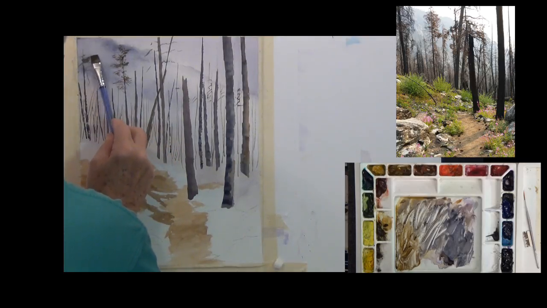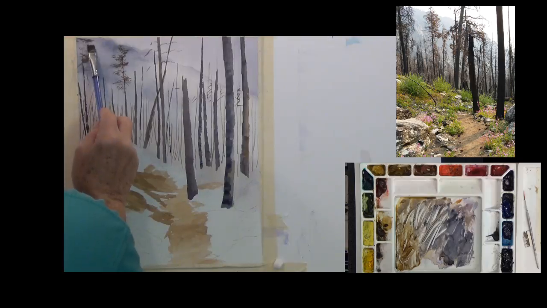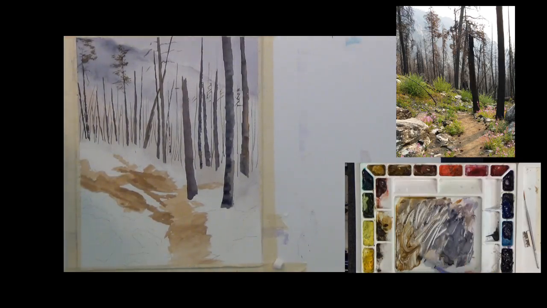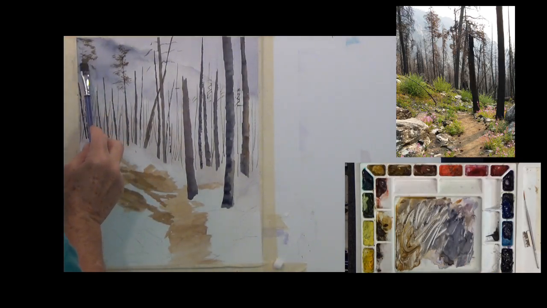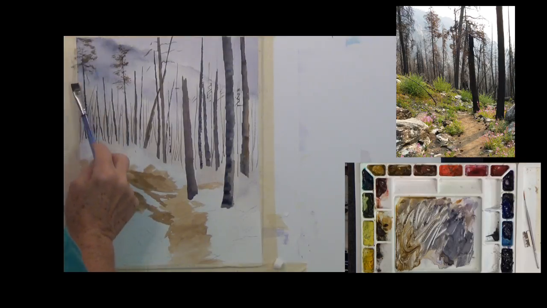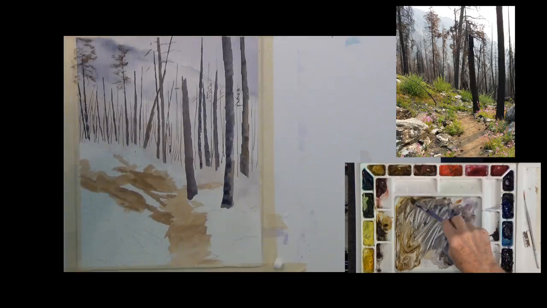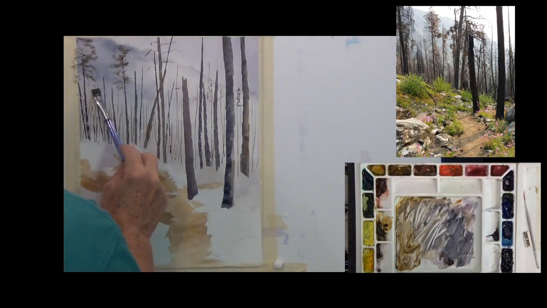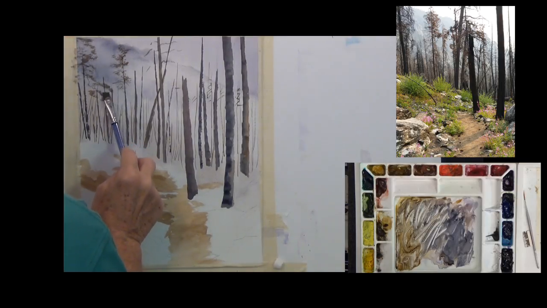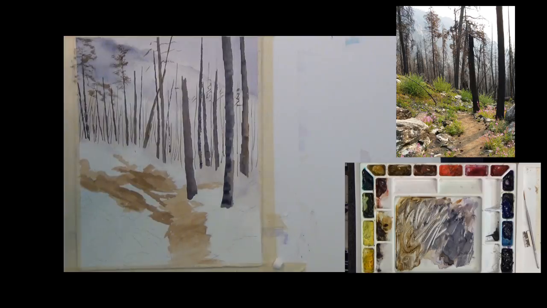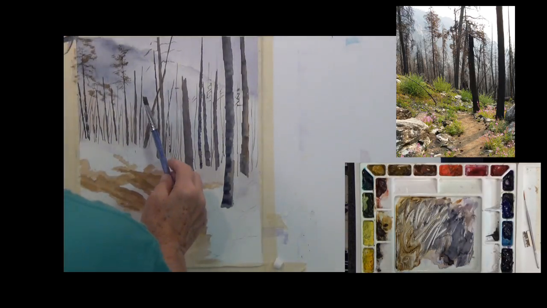There we go, getting some. So these are all burnt areas of the trees that are still hanging on. They haven't fallen off.